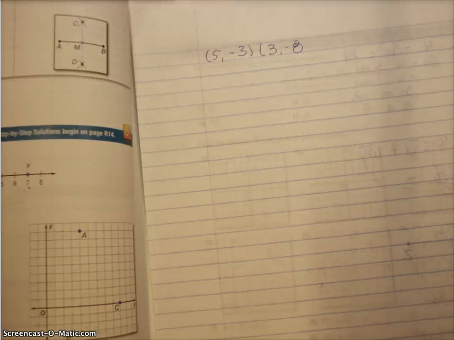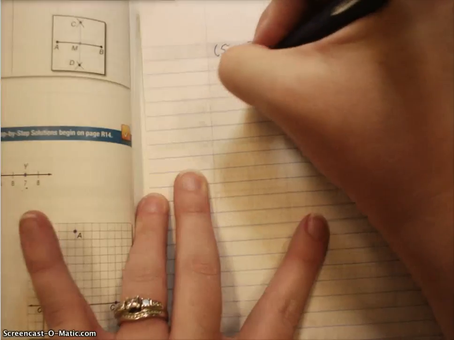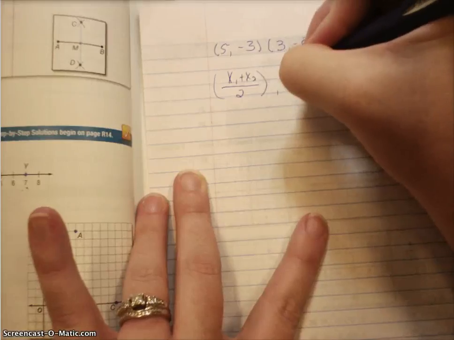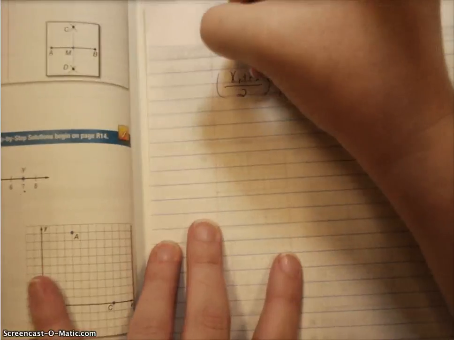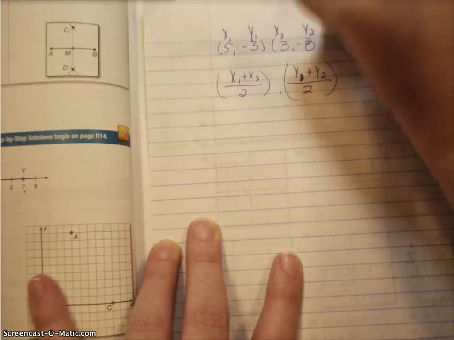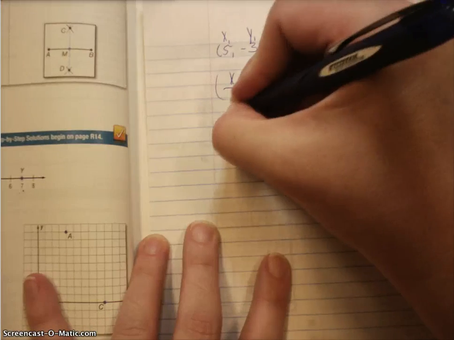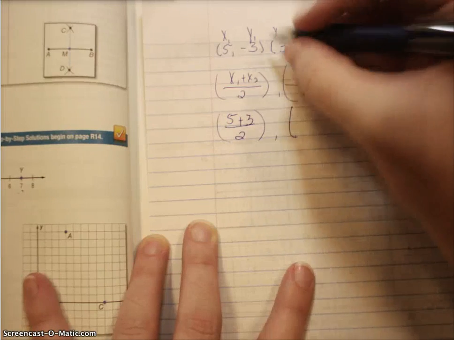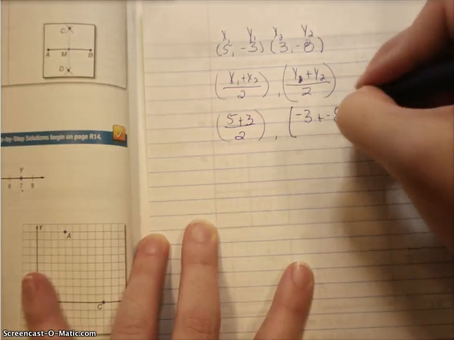So, first thing we're going to do after that is write down our midpoint formula. x1 plus x2 divided by 2, y1 plus y2 divided by 2. I'm going to label these so I don't mix them up. And I'm going to plug it in. x: 5 plus 3 divided by 2. y: negative 3 plus negative 8 divided by 2.